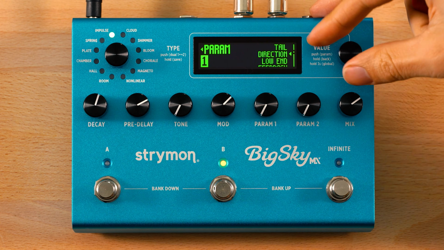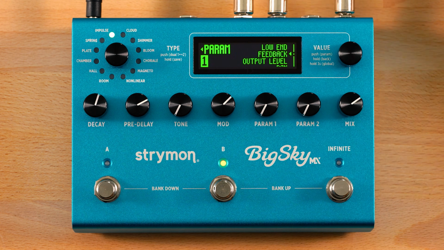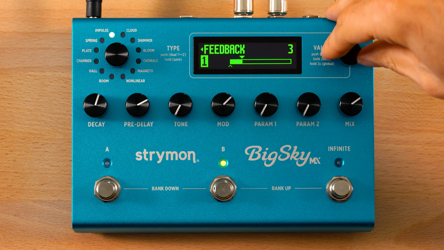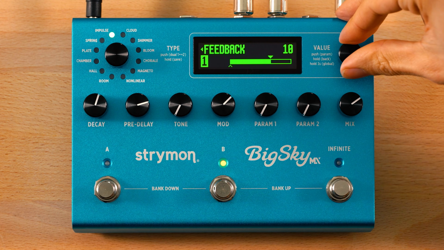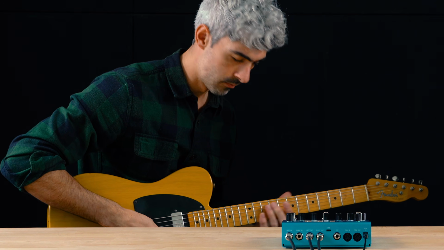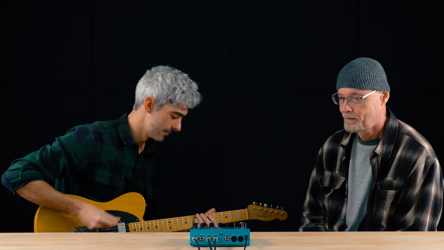And then another cool thing I can do is use the feedback parameter to feed the output of the reverb back into the pre-delay. So if I turn this up, turn the pre-delay up, turn the feedback up, I can get some kind of cool stuff going that way. It's fun to play with.